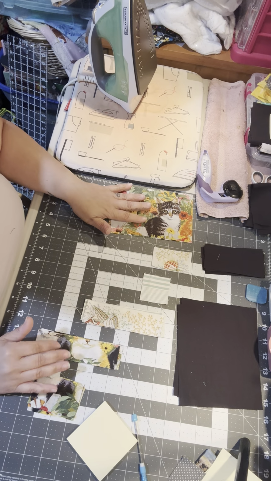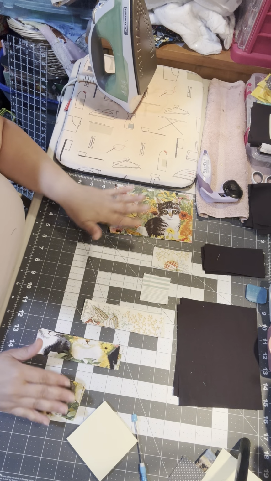All right, here we go. All right, I have all my stuff. So first things first. I'm going to go ahead and put these together like so. Okay. Let me flatten these out.